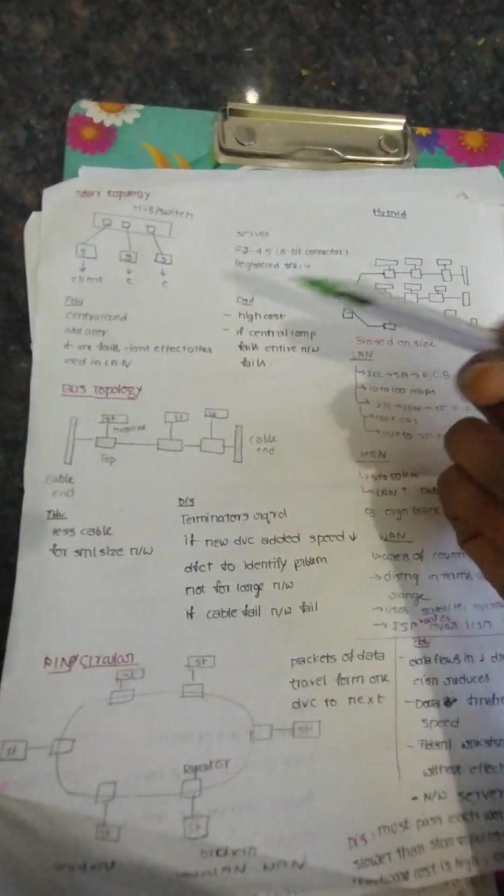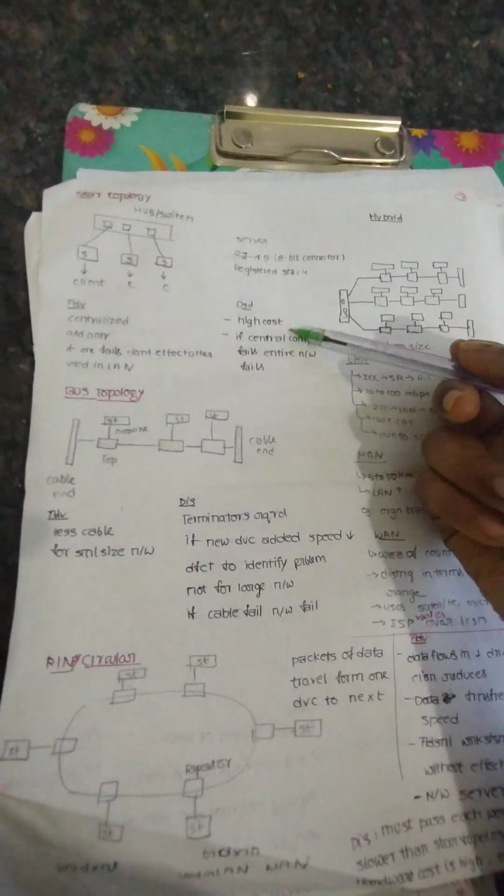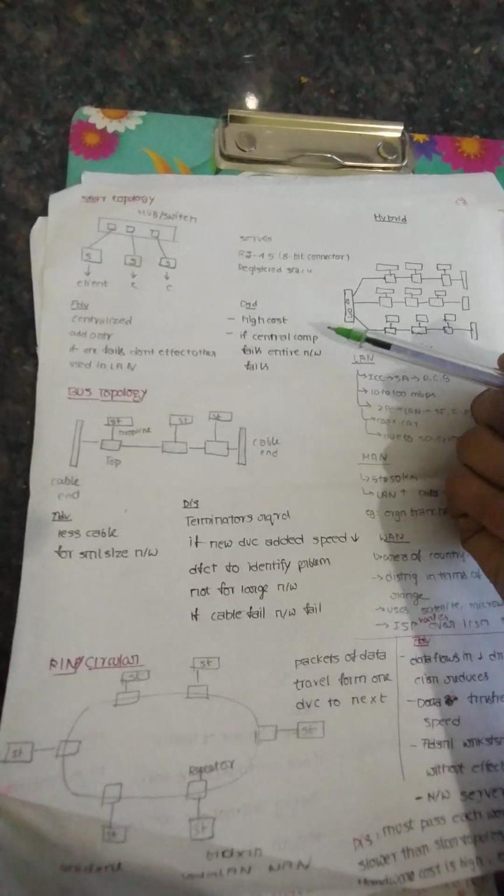Now we will discuss the disadvantages. The disadvantages are: it has high cost. If the central computer fails, the entire network fails. Here we have learned that if a new system is added, or if it is affected, there is no effect on other systems or on the whole network. But here is a central system. If this central computer fails, then the entire system will get affected, and it has high cost.